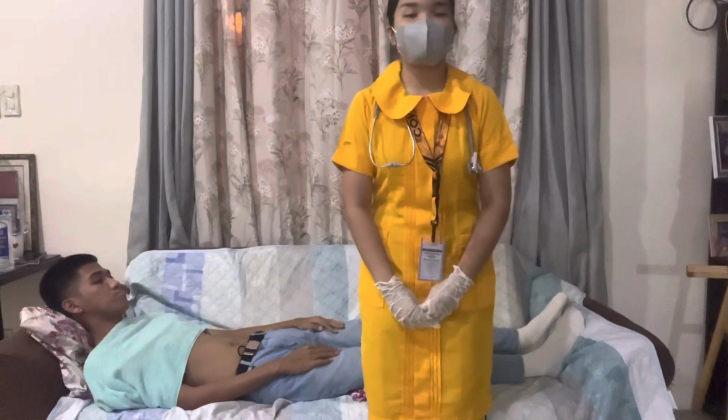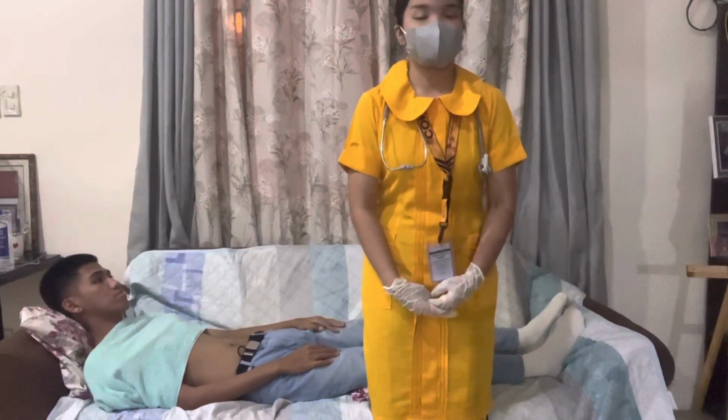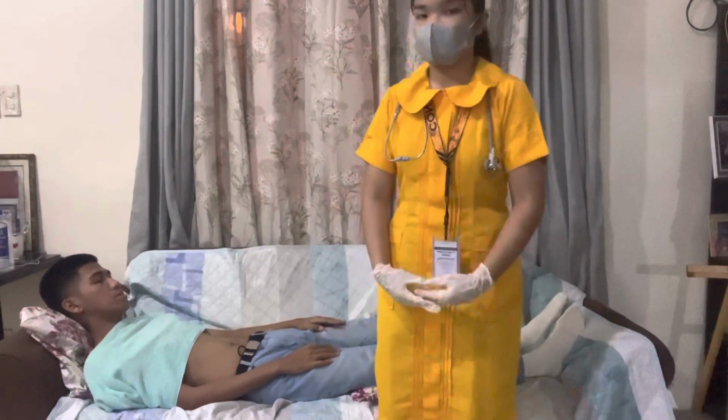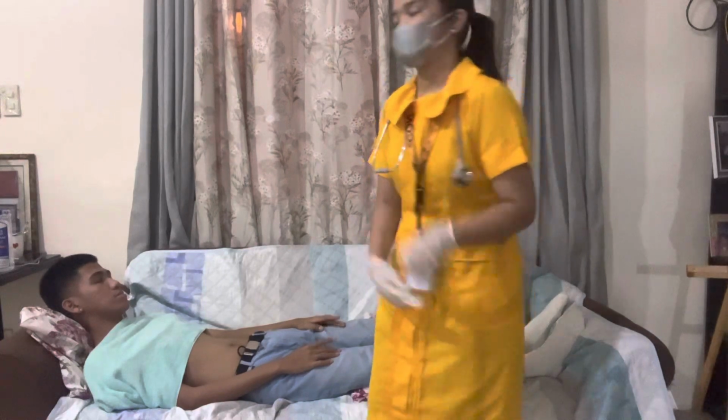For the auscultation, I will be using the diaphragm side of my stethoscope to listen for the bowel sounds of the patient.